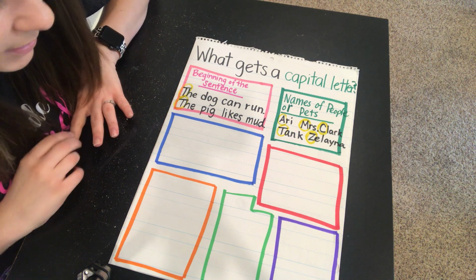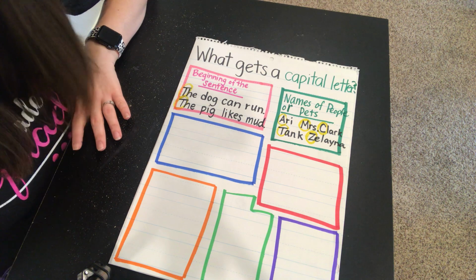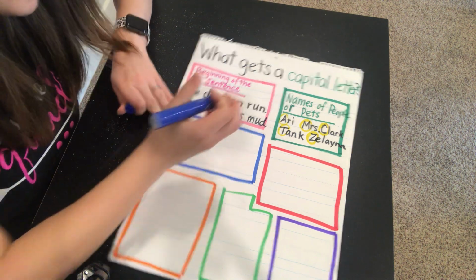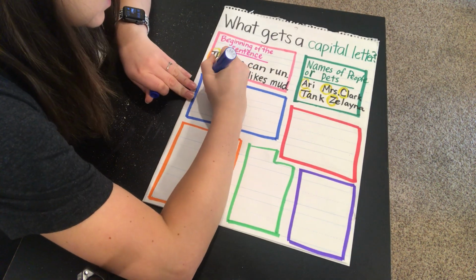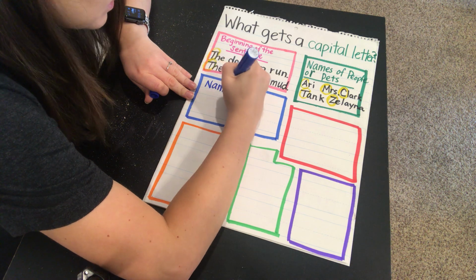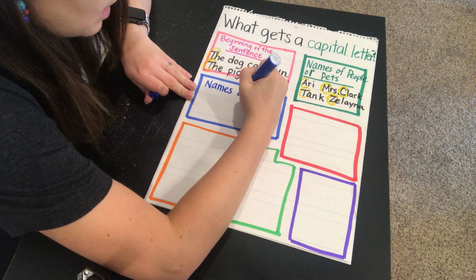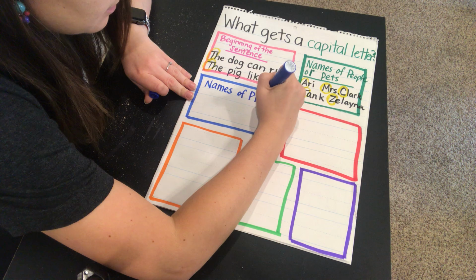All right, what else gets a capital letter? Names of places. So if you were writing about places, those certain places need capital letters. Names of places.